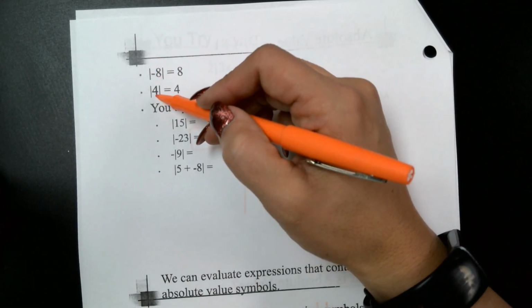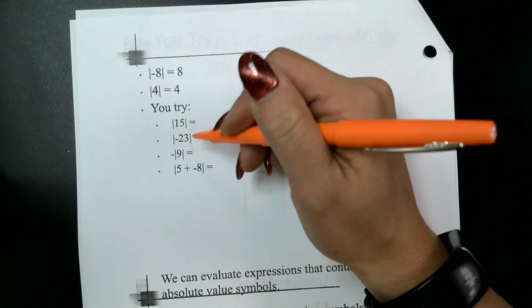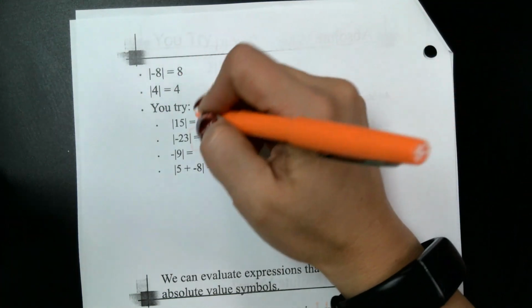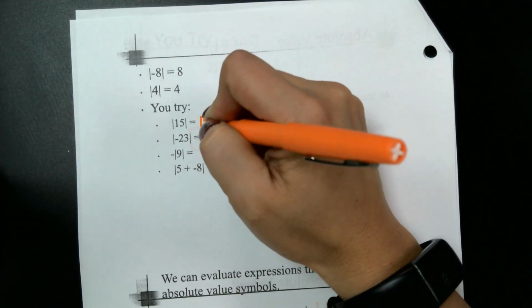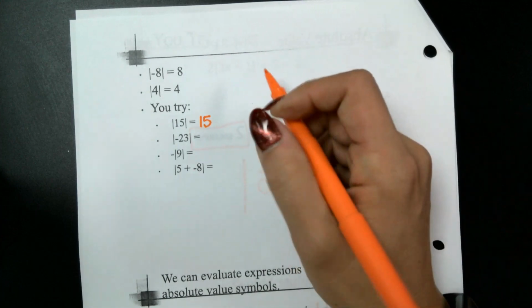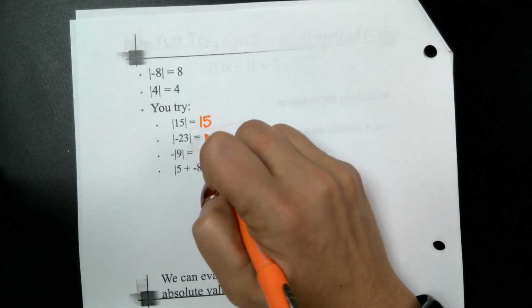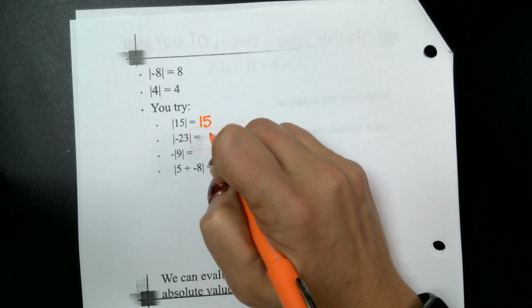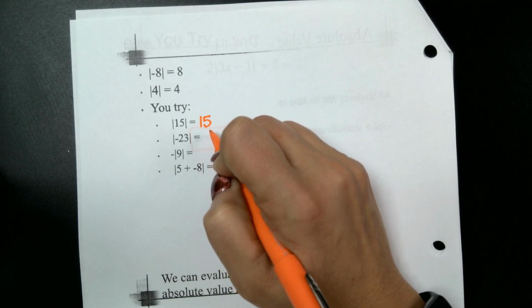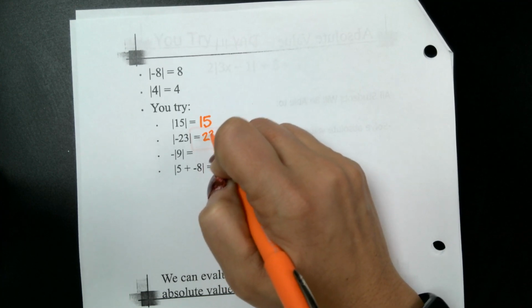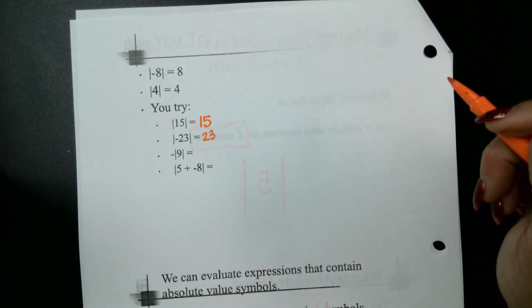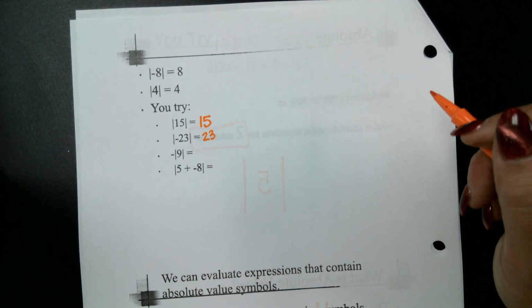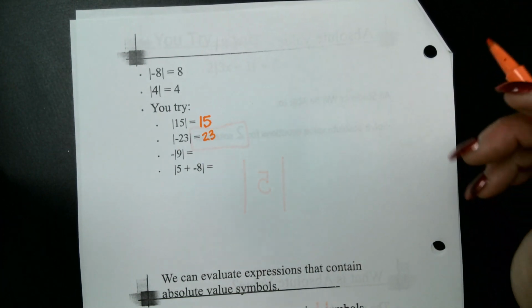The absolute value of 4 is 4. So what would the absolute value of 15 be? 15. Okay, 15. What's the absolute value of negative 23? It's just 23. And when you find absolute value, there should not be any bars anymore, right?